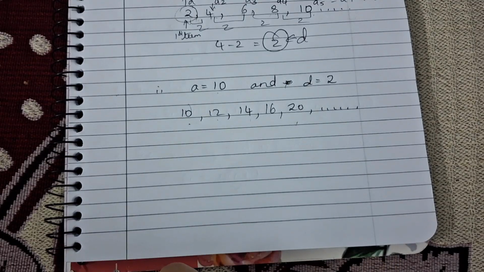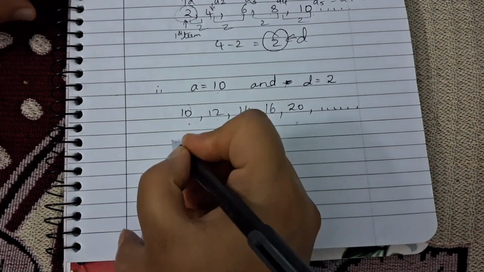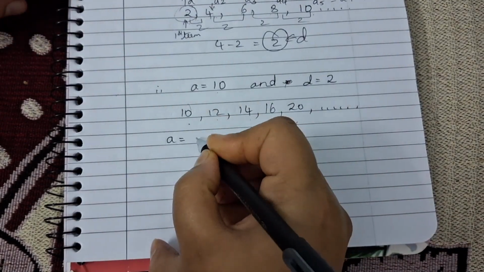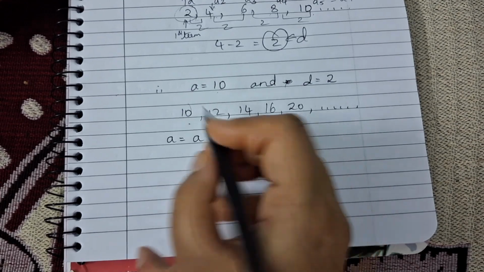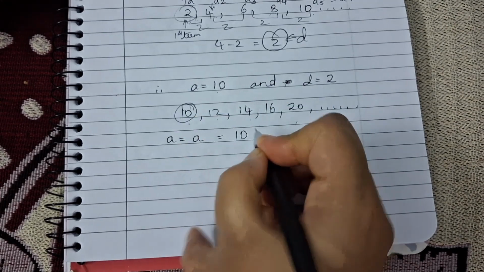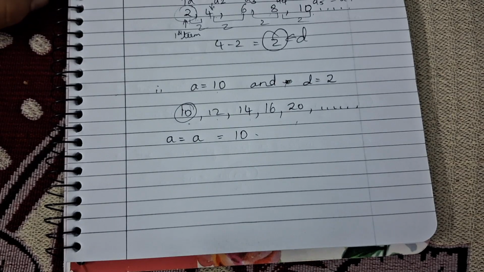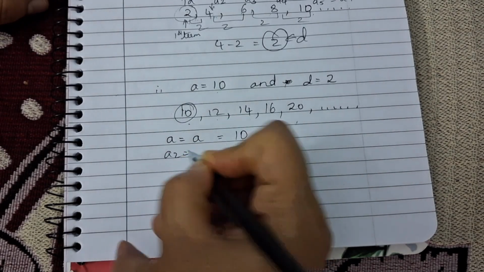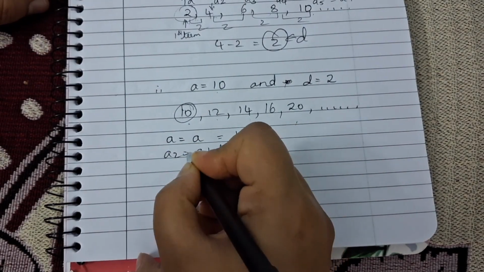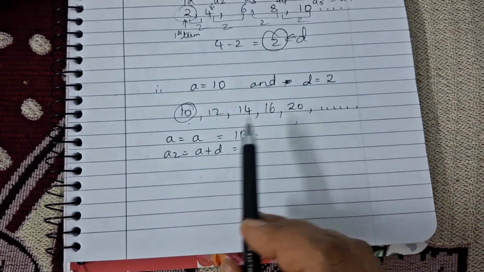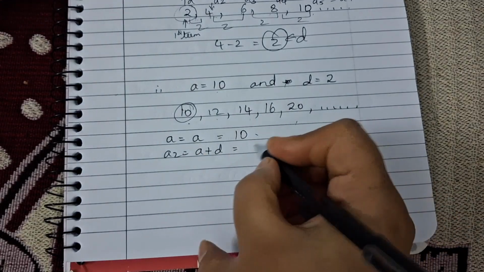Now, how are we going to find the general form? a is equal to a. What is the a value over here? 10. And the second term is a2. The a2 value is a plus d, that is 10 plus 2, which is 12.